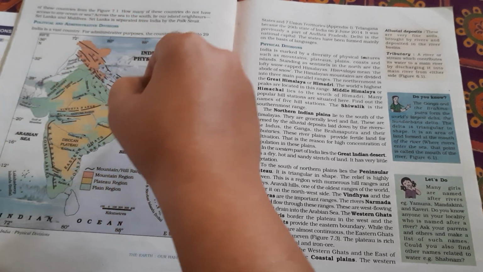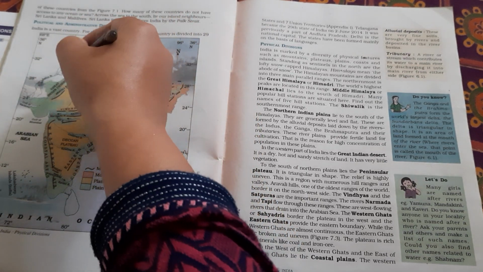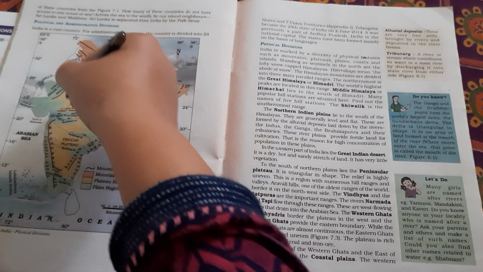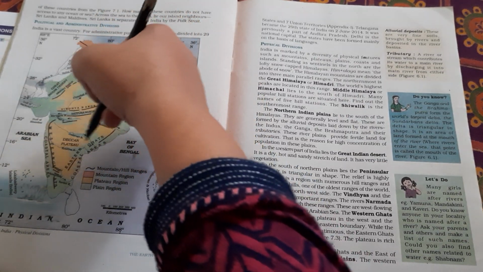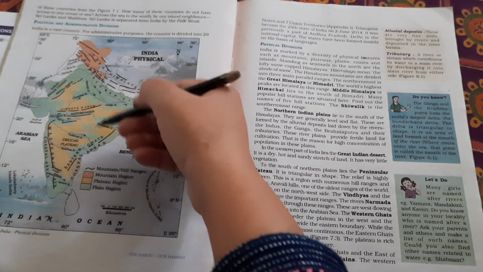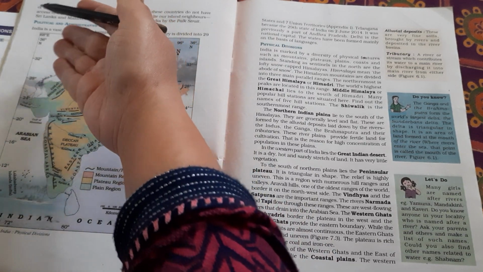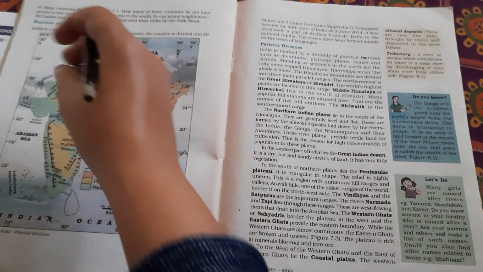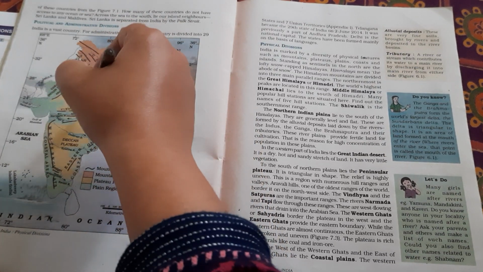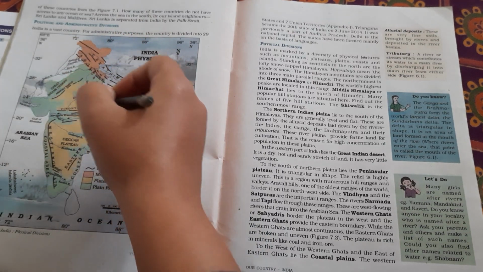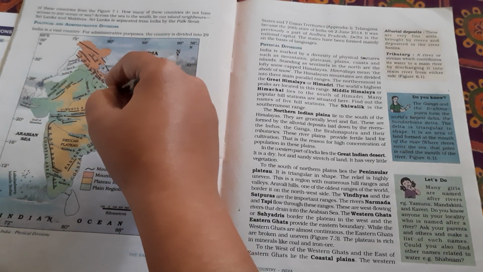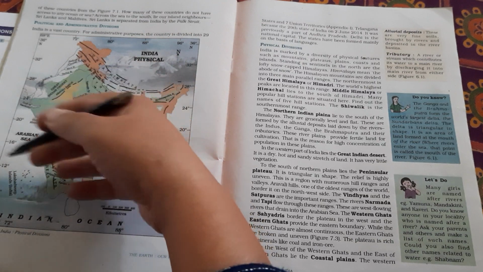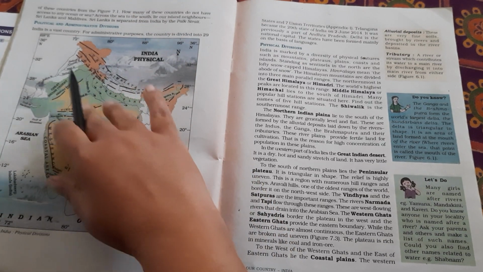Because many rivers flow from west towards east. When they are flowing, they are bringing alluvial deposits, irrigation is also good, and the land is quite fertile. And that is also the main reason why there is a lot of population over here.